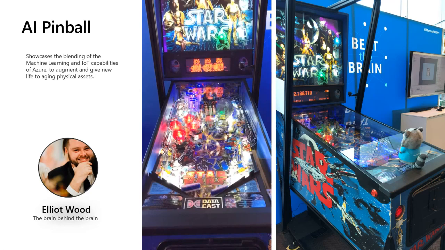But Josh had this idea of how can we help demonstrate the idea of taking an older, aging physical asset and augmenting it, souping it up with a bit of technology. What we didn't want to do is gut the thing and change a whole bunch of the internals. We wanted it to be a functional, playable pinball machine. So we thought, cool, let's build some stuff around it.